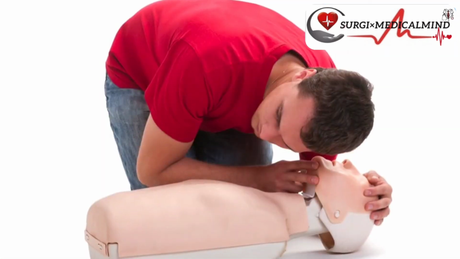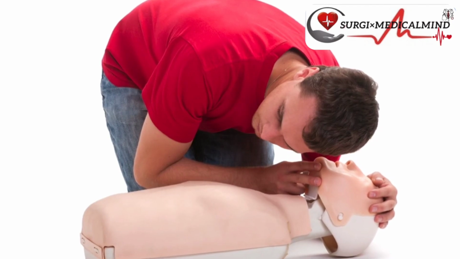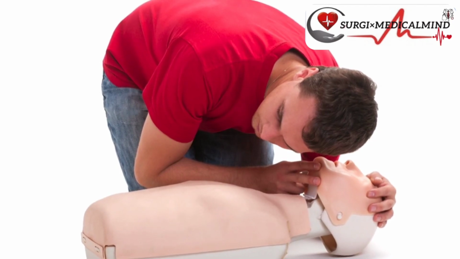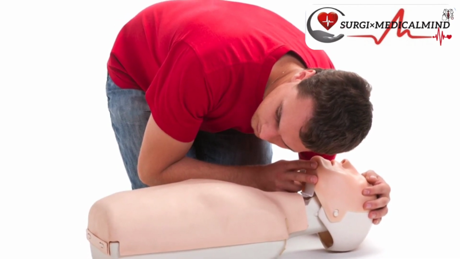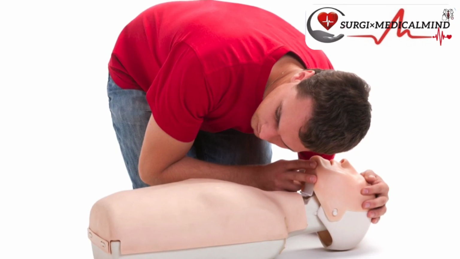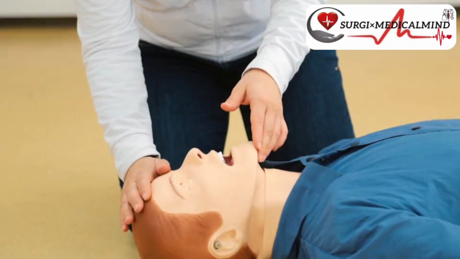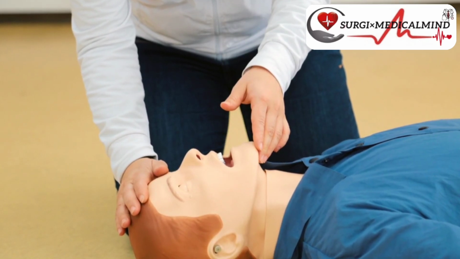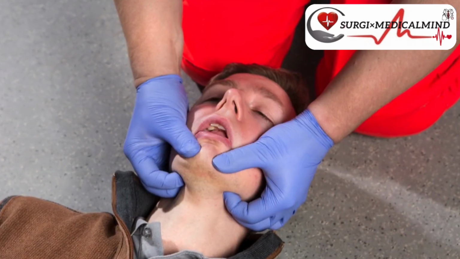Before administering breaths, it's crucial to clear the airway and confirm there are no blockages, with the tongue being a common obstruction. If there's a visible foreign object that can be easily removed, take it out. Engage in the head tilt chin lift maneuver or a jaw thrust maneuver.